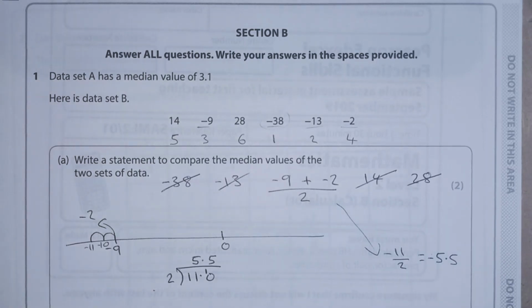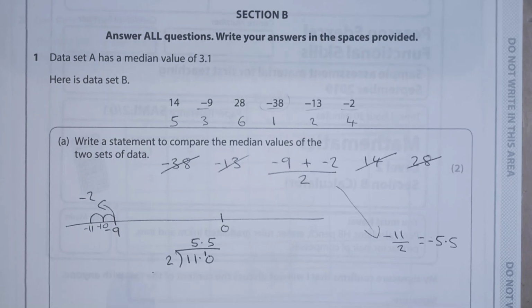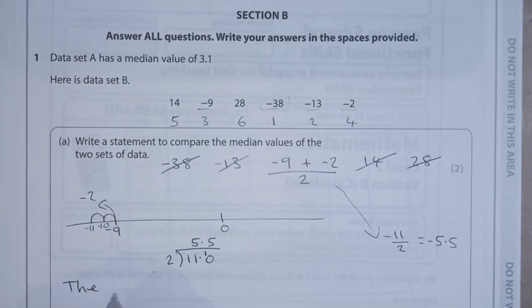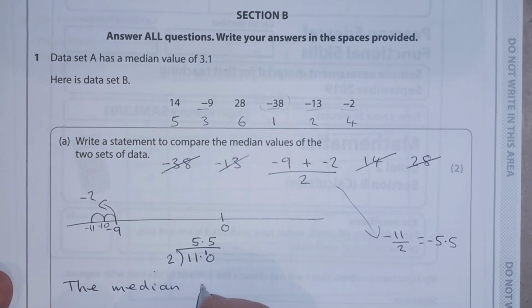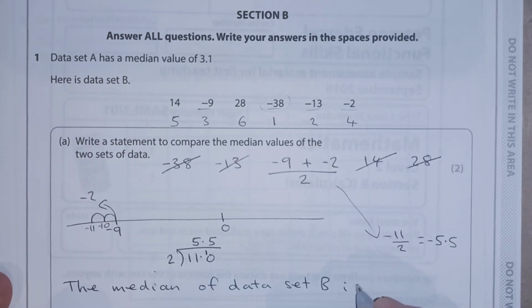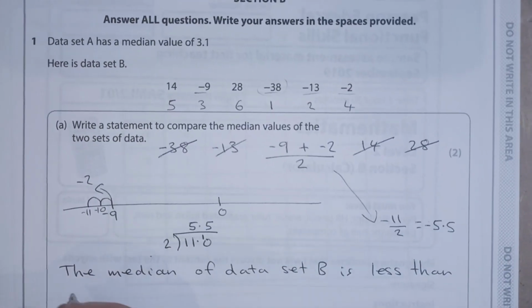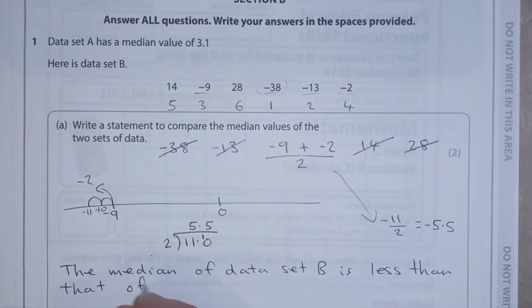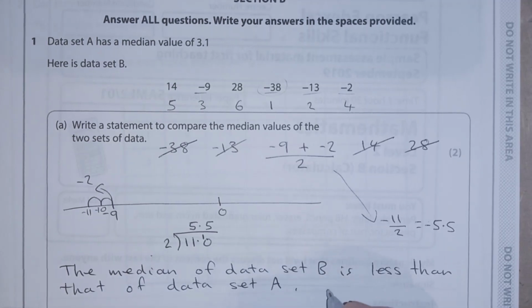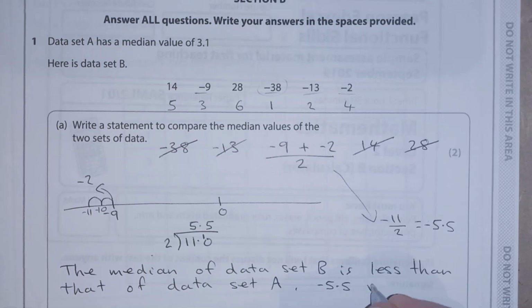So minus 5.5. Okay. Now they wanted us to write a statement to compare the median values, so we can say the median of data set B, which is this one, is less than that of data set A. And we can put them in, so minus 5.5 versus 3.1.